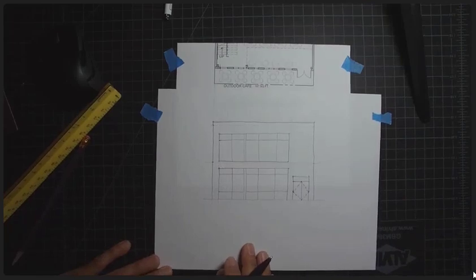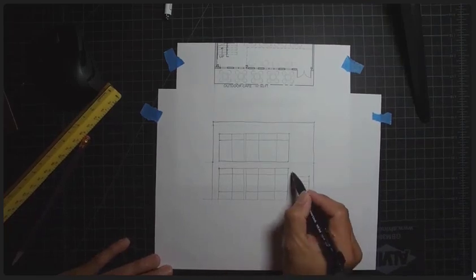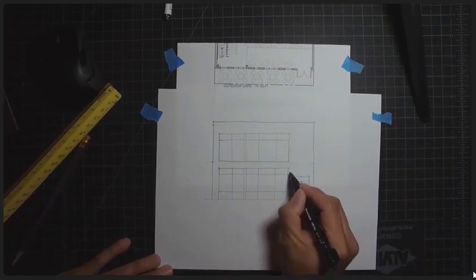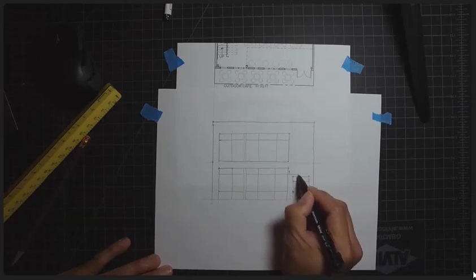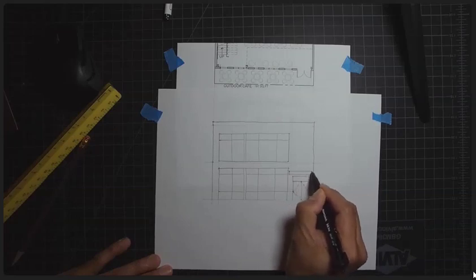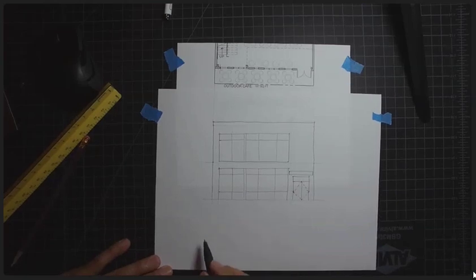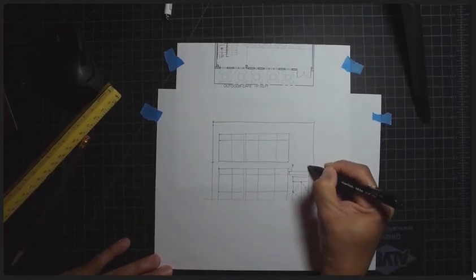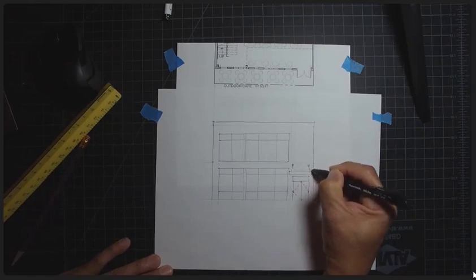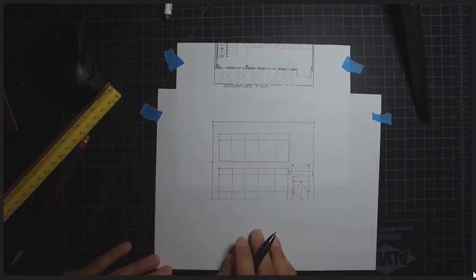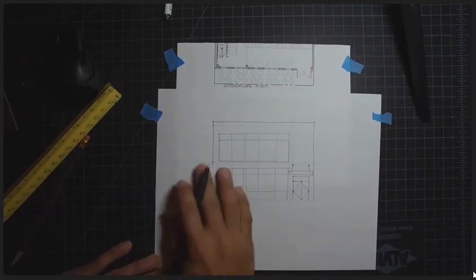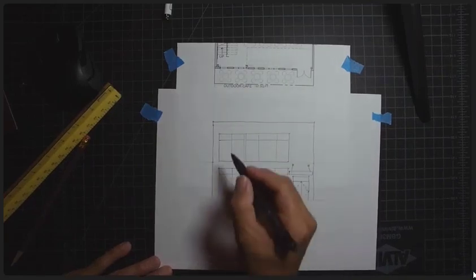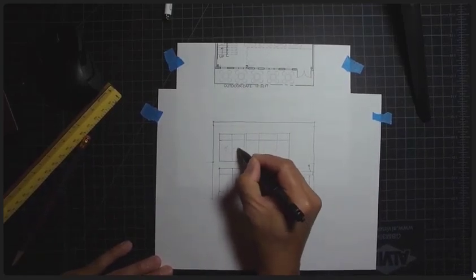Okay. Next, I want a canopy on top of my front door. So let's say I want a canopy. All right. And I want the canopy to be held by, let's say, structural elements. Okay. And that's basically it. So these are the glass.